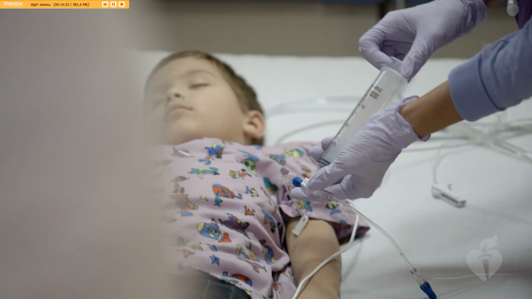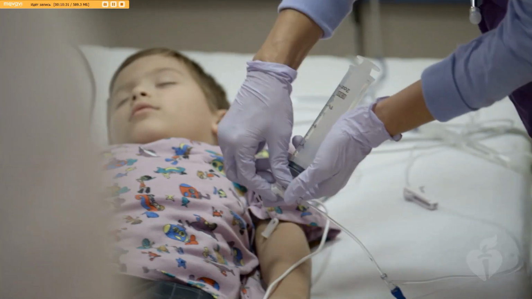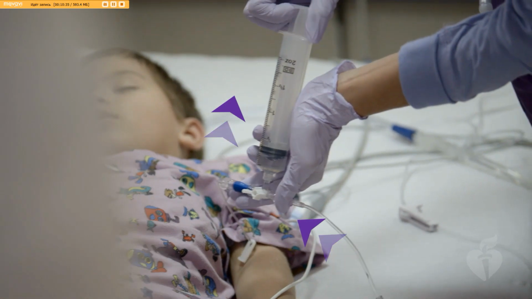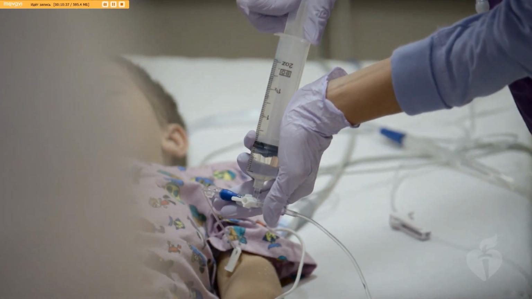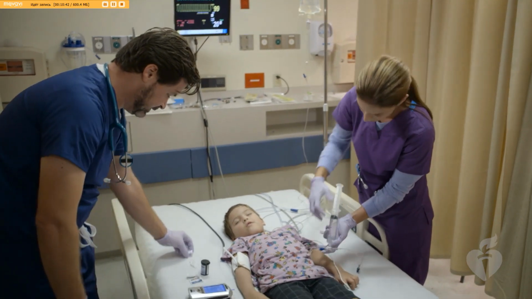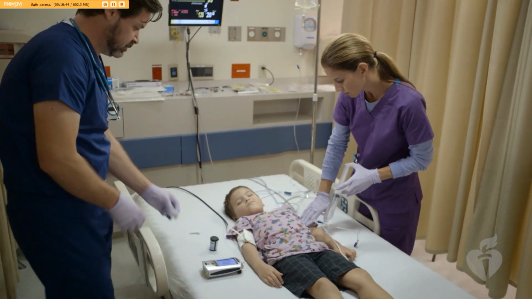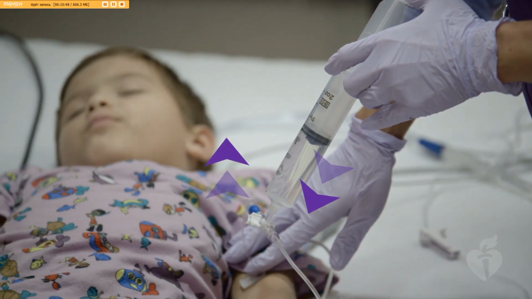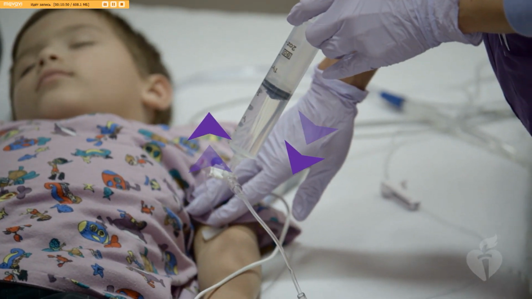To draw up the IV fluid into the syringe, turn the stopcock off to the child and open between the syringe and the bag of IV fluid. Draw fluid from the bag into the syringe. Turn the stopcock off to the bag and open between the syringe and the child. To rapidly infuse the fluid bolus from the syringe, push the fluid from the syringe into the child.